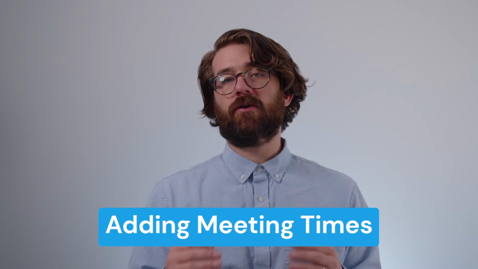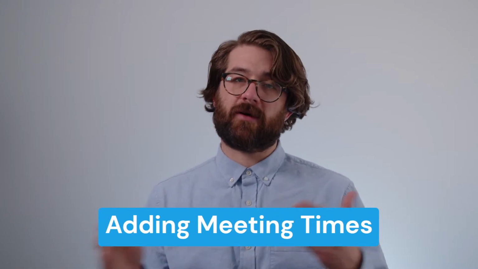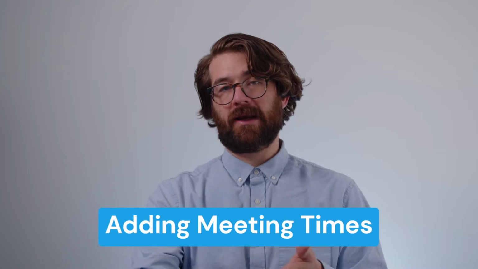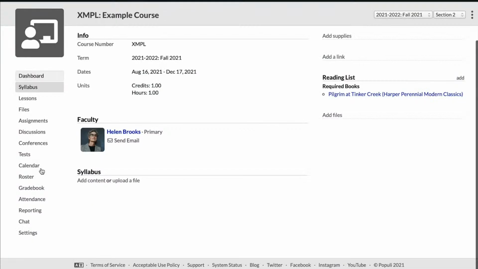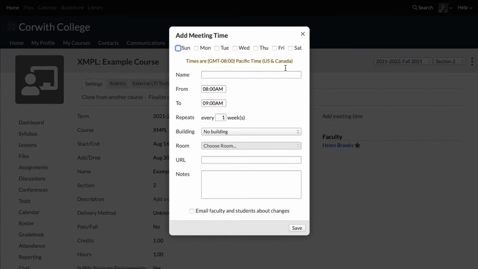Okay, let's go look at adding meeting times. This is something that your registrar might have already done for you as they're creating the course instance. They might have the schedule and they've input all the meeting times. Let's say they haven't. In order for you to do this, you would go to settings over here on the left, and then you would click add meeting time over on the right.